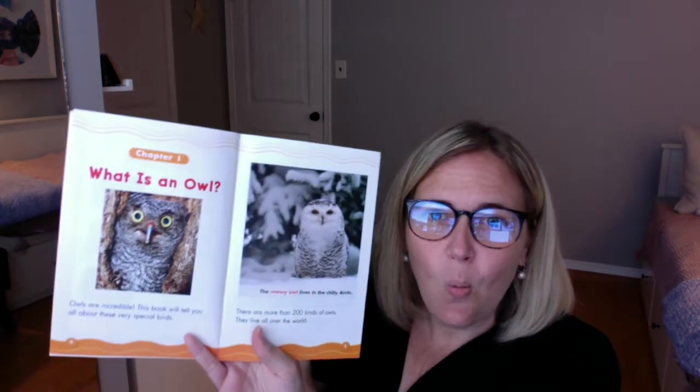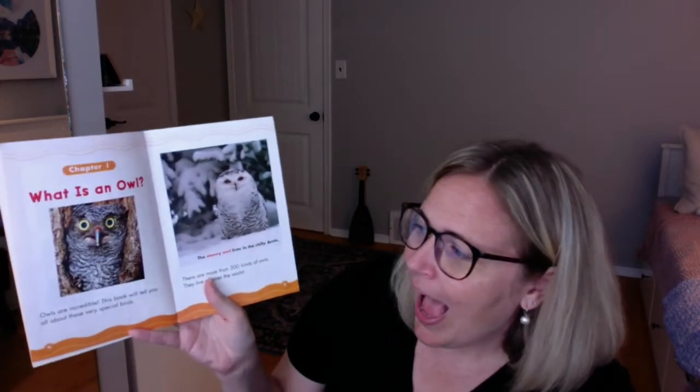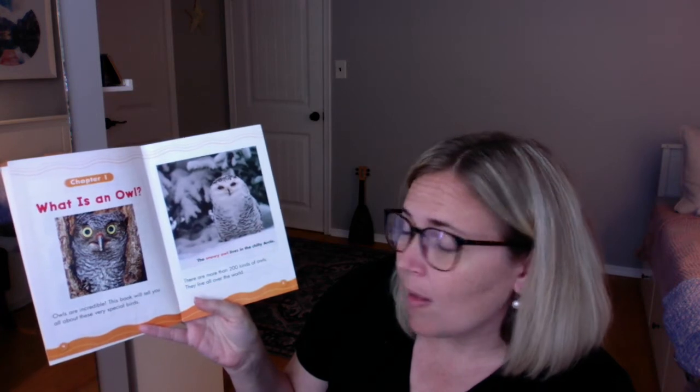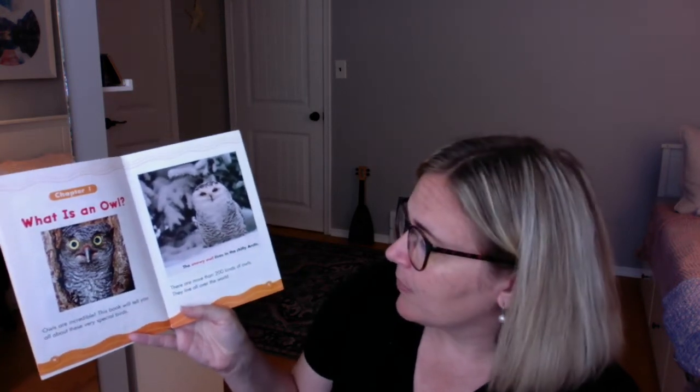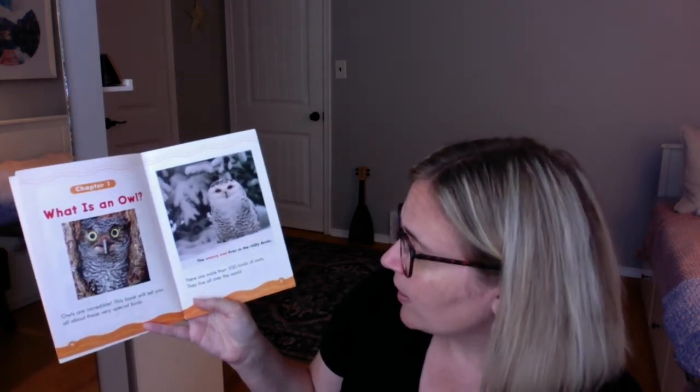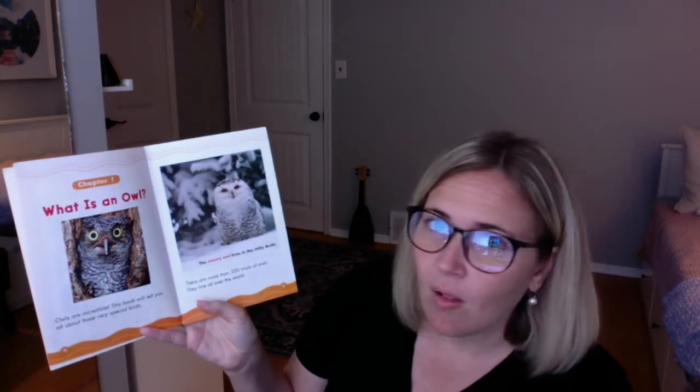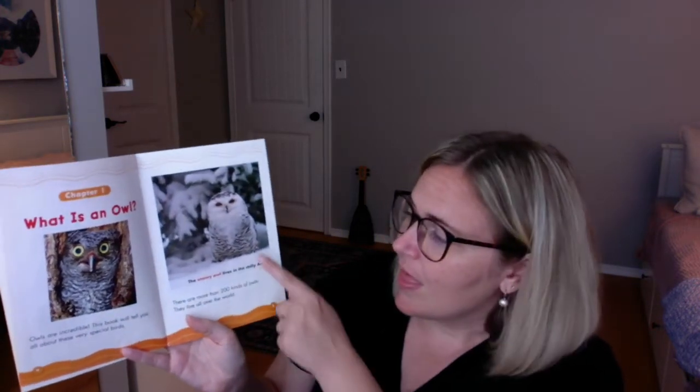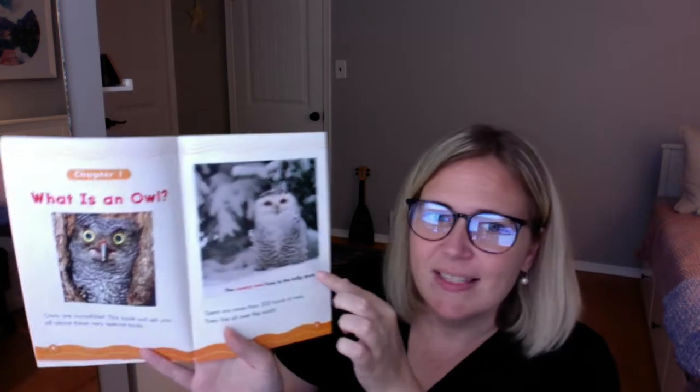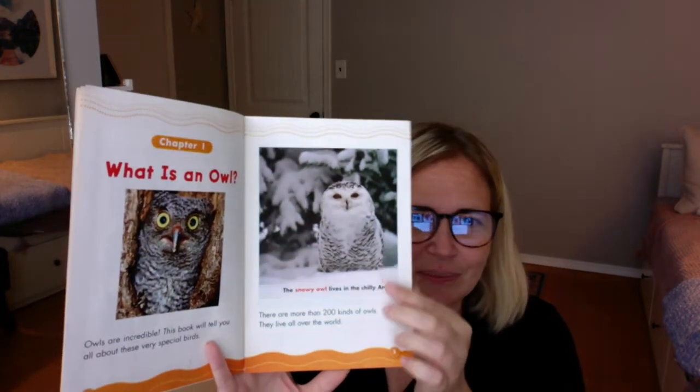Chapter 1, What is an Owl? Owls are incredible. This book will tell you all about these very special birds. There are more than 200 kinds of owls. They live all over the world. The snowy owl lives in the chilly Arctic.